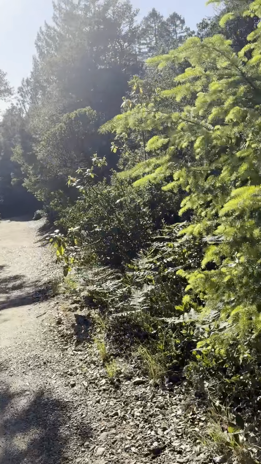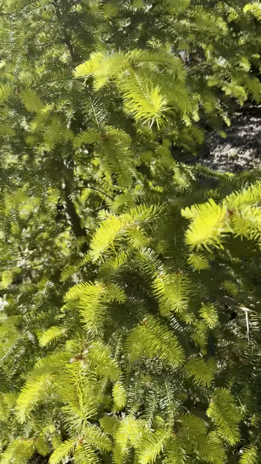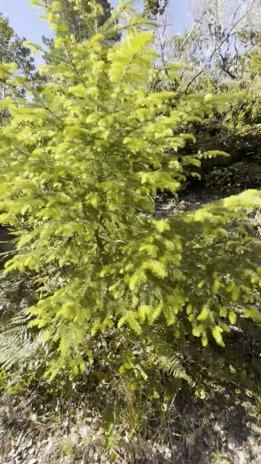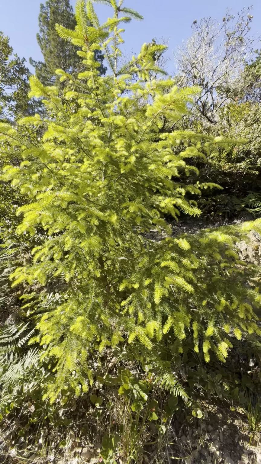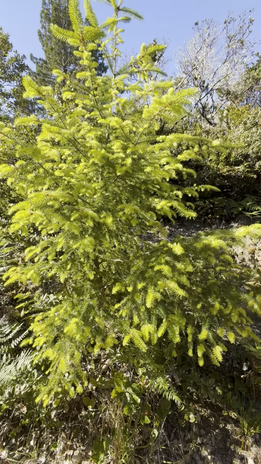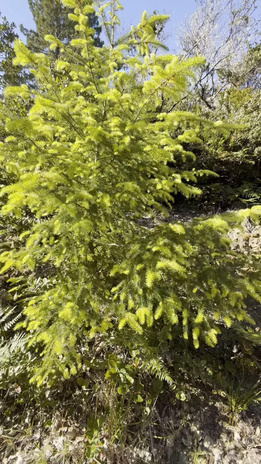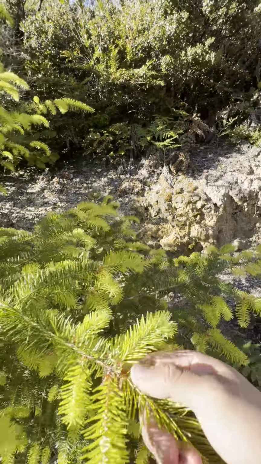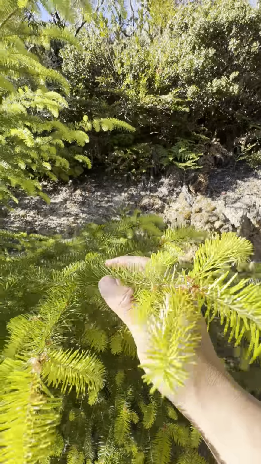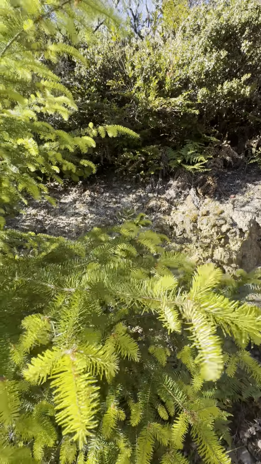So one of the most common conifers here in the coast ranges of California is the Douglas fir right here. This is a young one, full of new growth. But sometimes the new growth is a much deeper green, and I believe this one is not, because it's a little bit chlorotic.